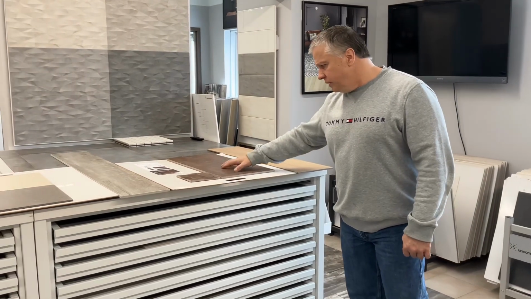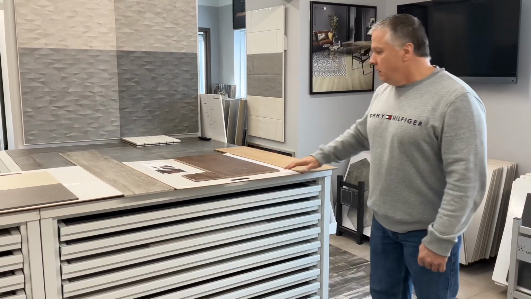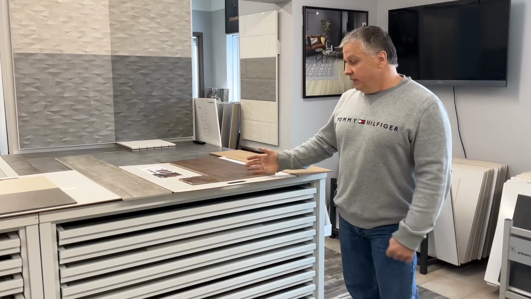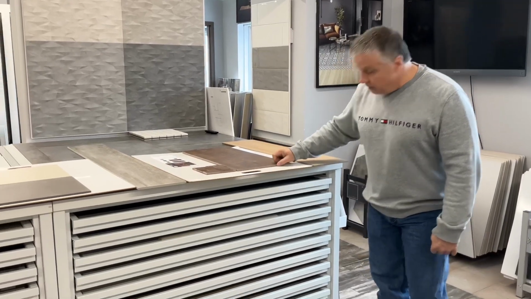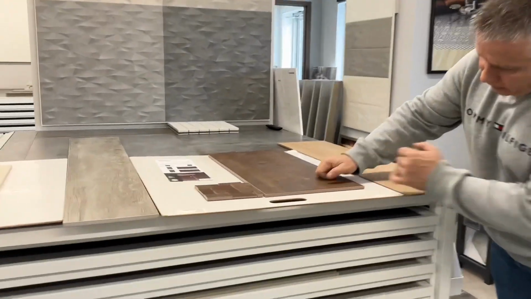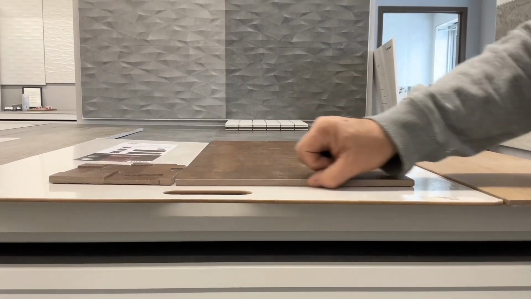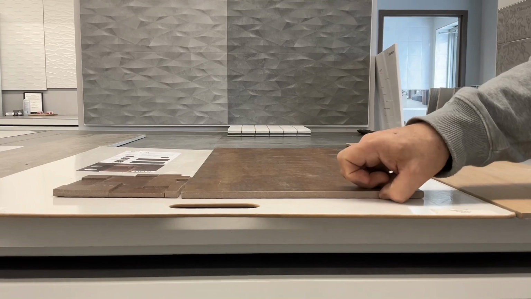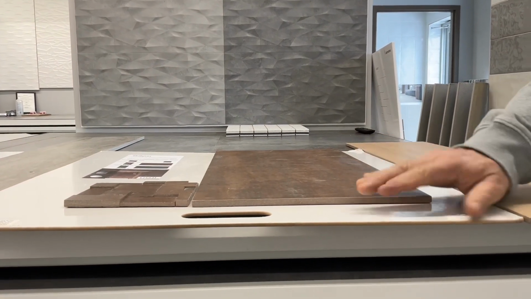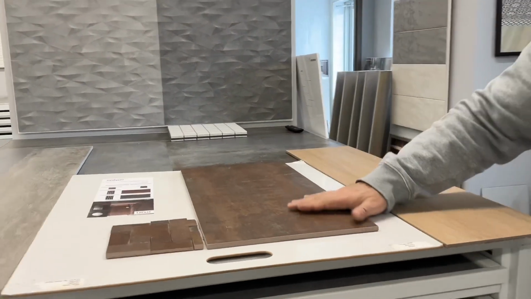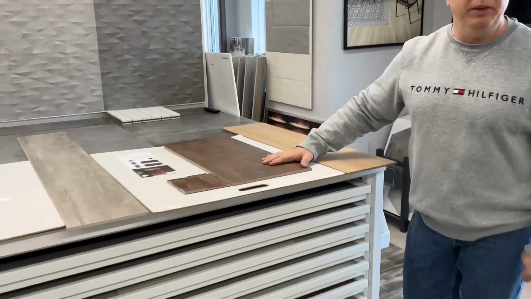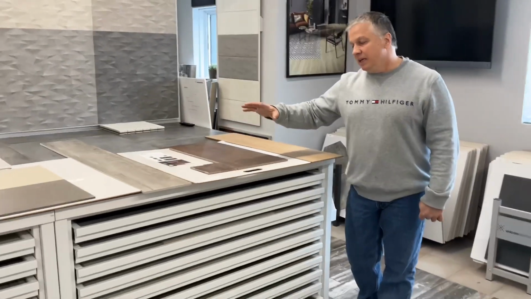As you move forward, you move into something like this, another glazed porcelain. If you look at it closer, you can see the actual colored body, the speckled body, which is the porcelain clay right through. However, right on the top, a millimeter or 2 maybe, is the actual glazing.